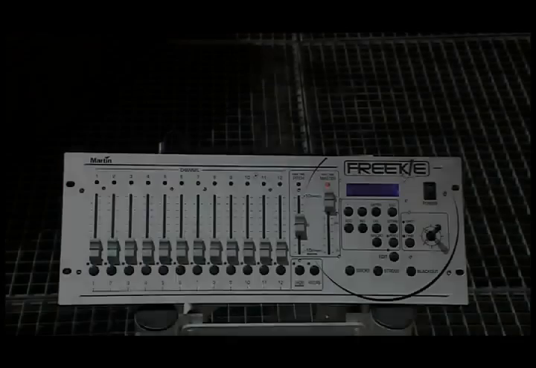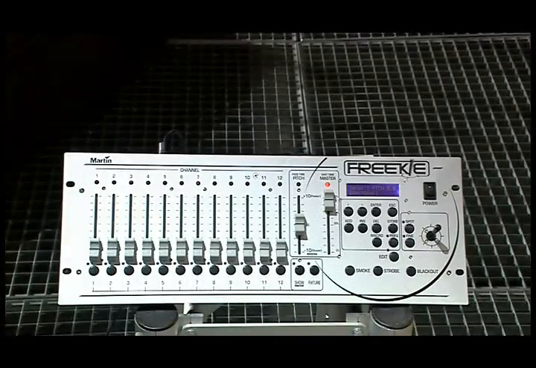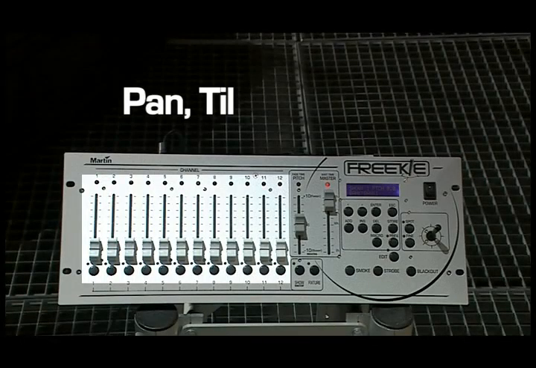For this session, we'll assume that all devices in our setup have been correctly assigned a DMX address as described in the previous session, fixture addressing. Now with the line of communication established, we need to tell the Freekie how each fixture is being controlled. More precisely, we have to tell it which fader controls pan, tilt, and dimming.